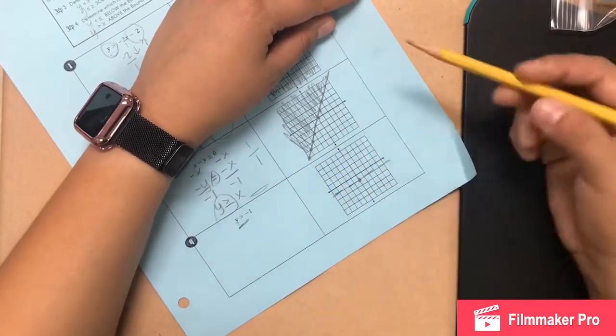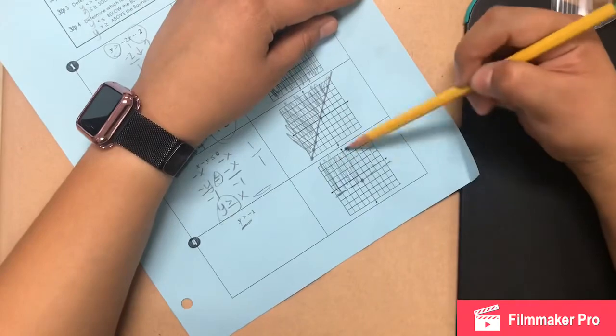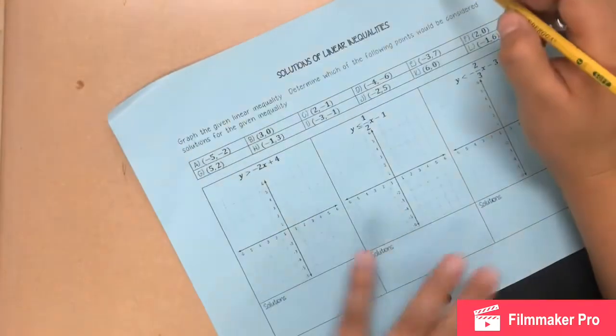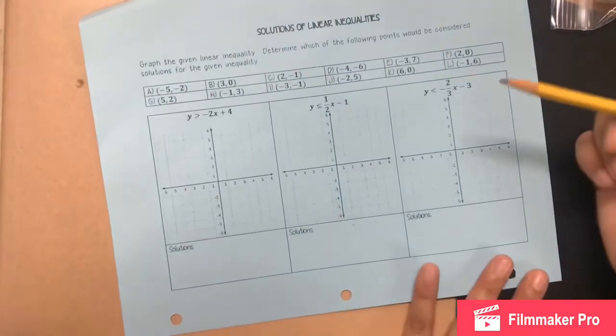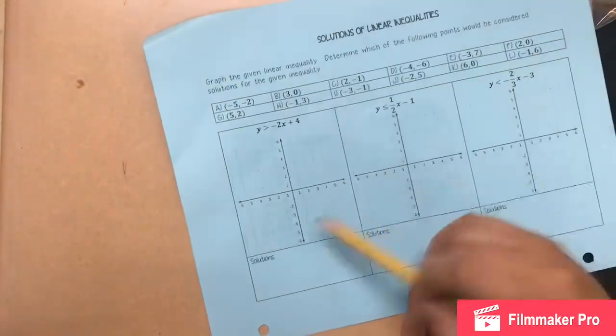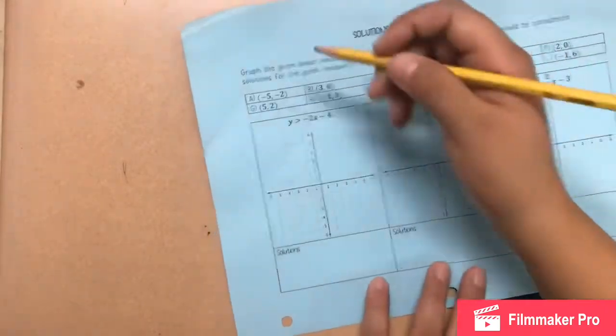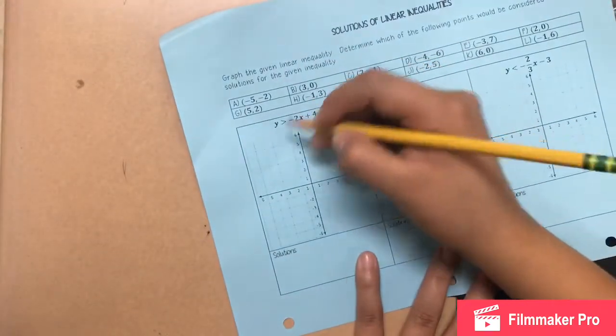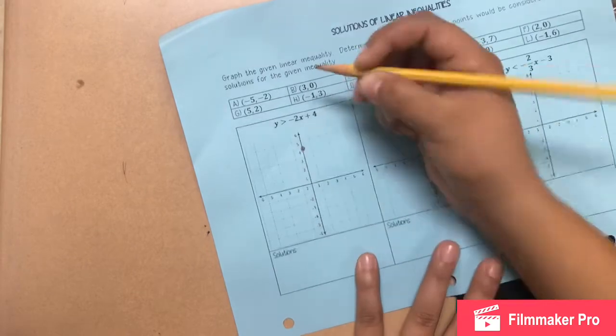And since it's greater than, we're going to shade above. Okay, so that's just a little review of what we've already talked about. But then we have to figure out what solutions are possible. Okay, so these are already in slope-intercept form. So we're going to start by graphing at +4 on the y-axis.